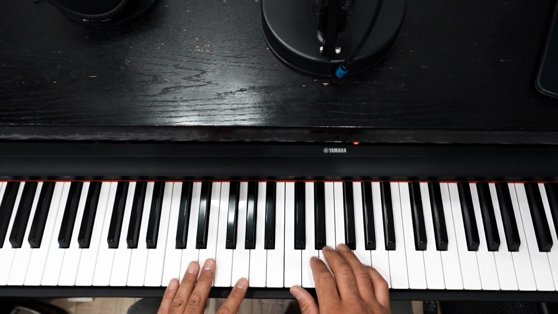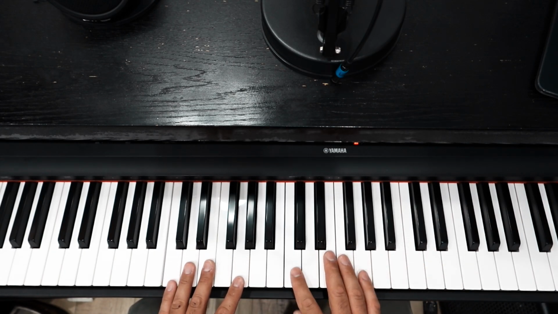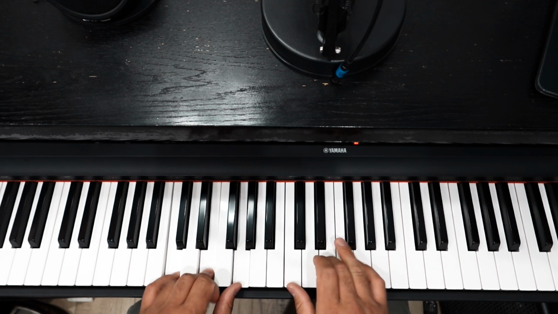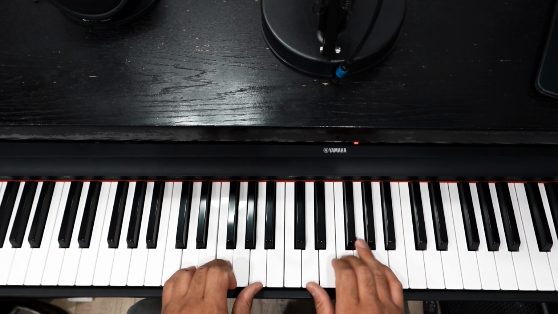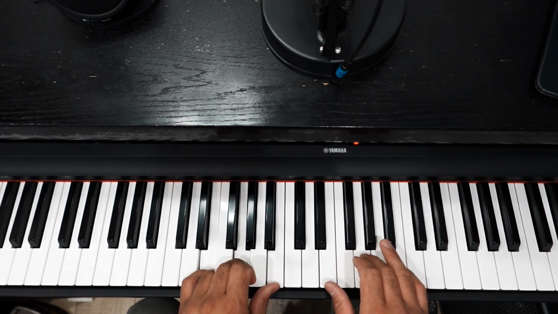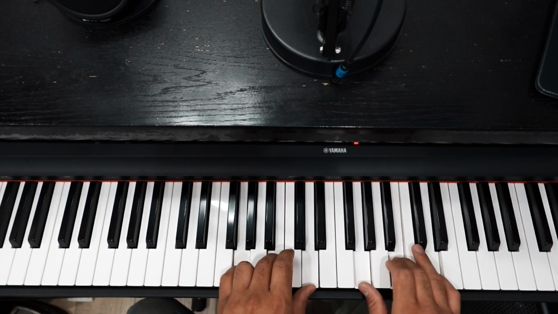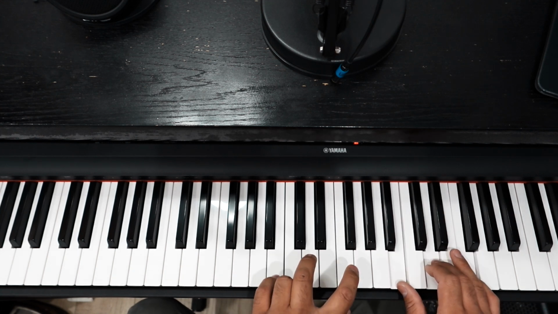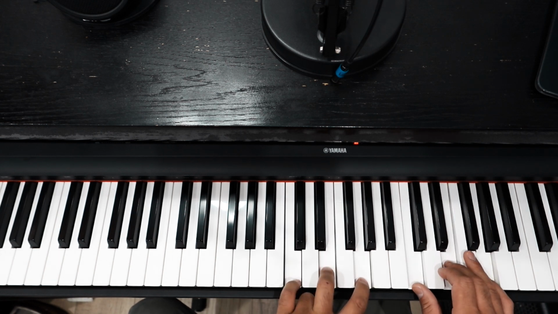So once you get that comfortable, I'm just going to go up the scale and let's see if we can play along together. Here we go for the beginning. 1, 2 and 3 and 4 and 1 and 2 and 3, 4. D, 2 and 3, 4. E, 2 and 3, 4. F, 2 and 3, 4. G, 2, 3, 4. 1, 2 and 3, 4.